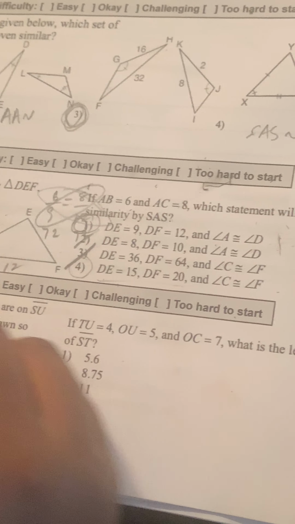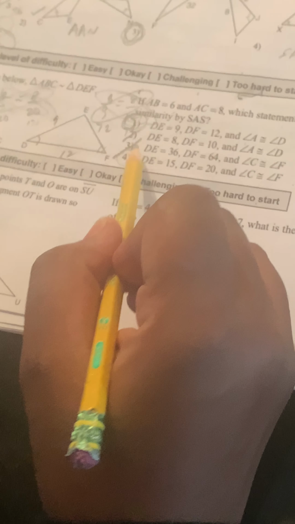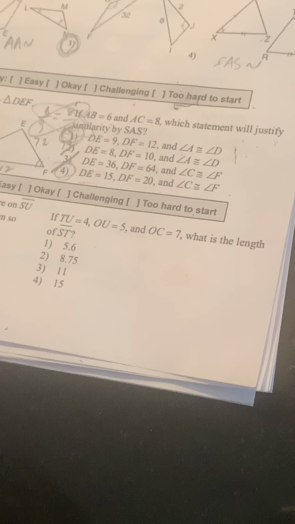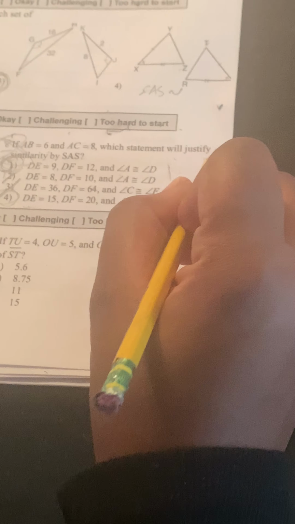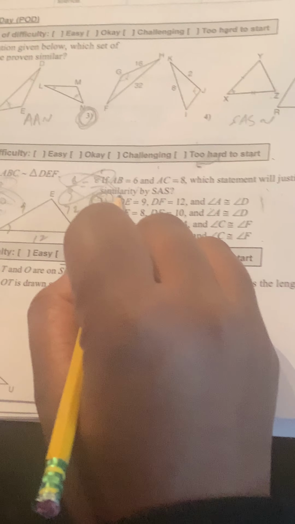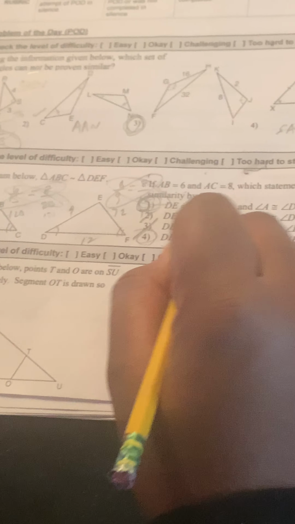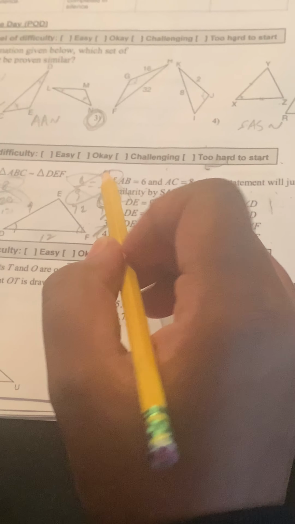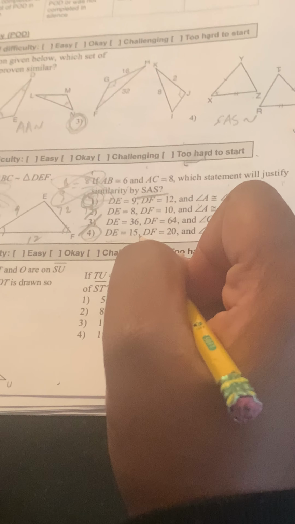And the angles, so angle A corresponds with angle D, right? And so does angle C correspond with angle F. So both of these look like they can be the answer choice. However, let's go back to the question. It says, which statement will justify similarity by side, angle, side? Well, if we were doing this one, right?